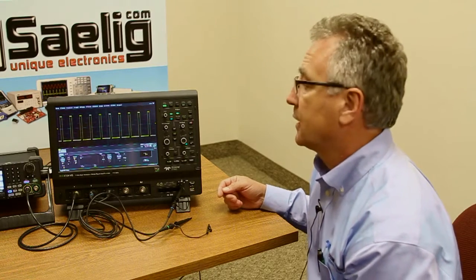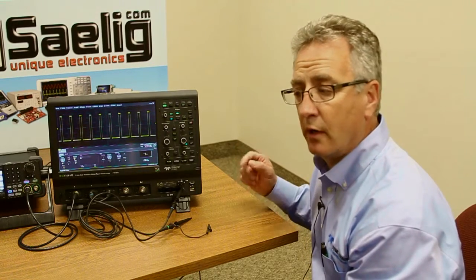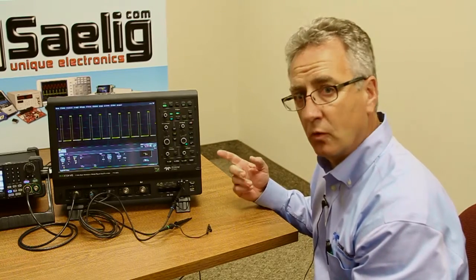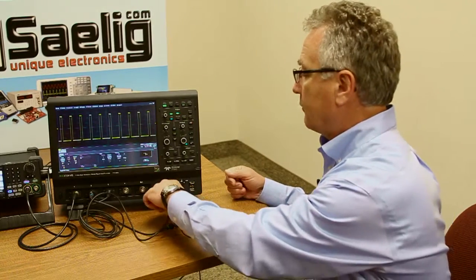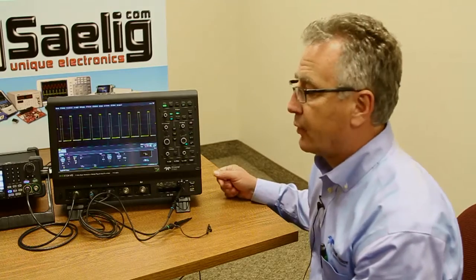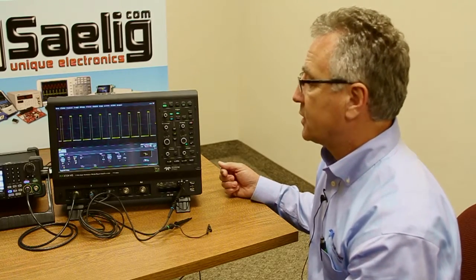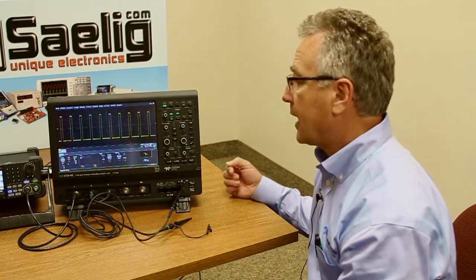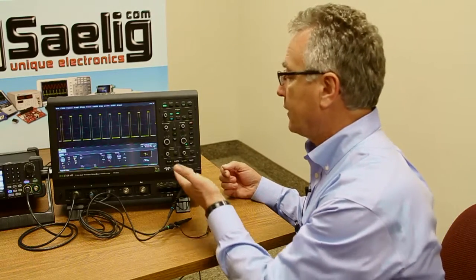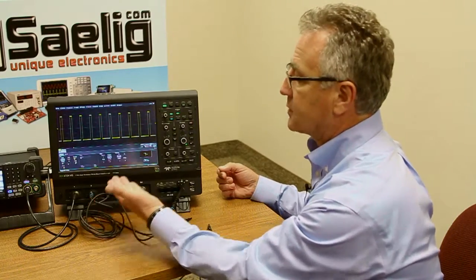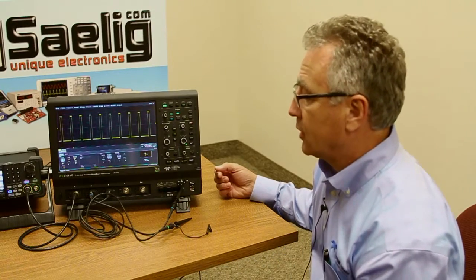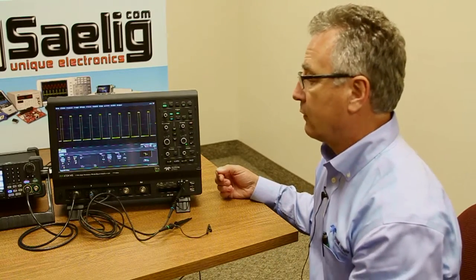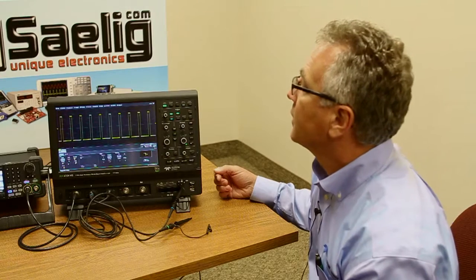There is a mixed signal option. You'll want to consider that at the time of purchase, or we can retrofit it afterward. Right in here is where you would add a probe pair that would give you 16 channels of digital inputs. That can be used for acquiring 16 plus the 4 analog channels, and all of it can be trigger conditions on any one of those inputs to the scope.